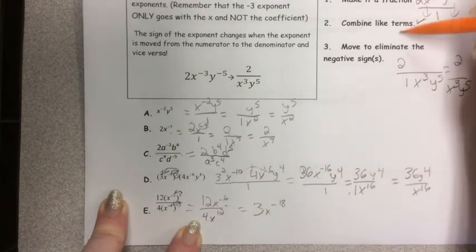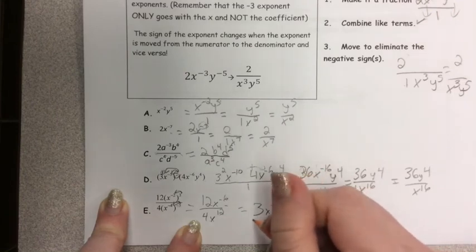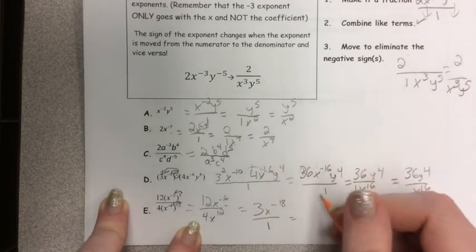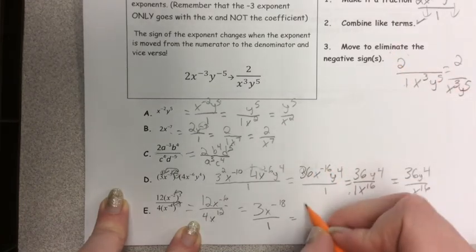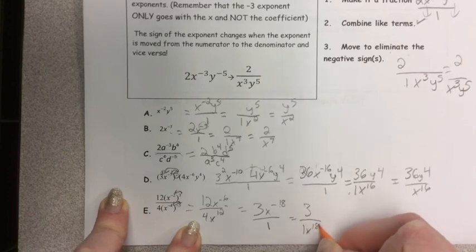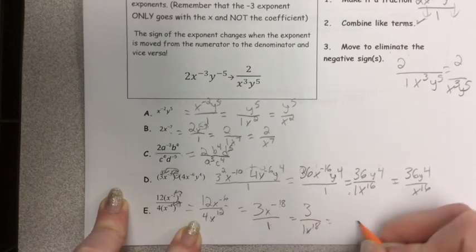Now I need to go back through these steps because it's still not simplified. So I'm going to make it a fraction. No like terms to combine. So I'm going to move to eliminate my negative signs. So 3, this comes to the bottom. And then again, I don't need this 1 in front. So this is my final answer.